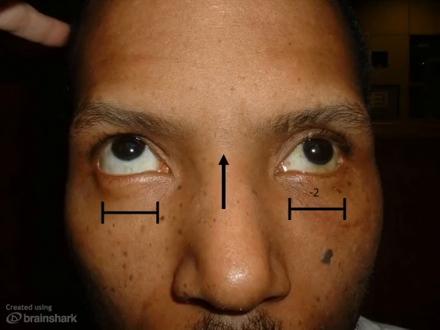This gentleman had a left floor fracture after trauma, and you'll notice that the right eye elevates normally and the left eye has some limitation to elevation. We'll call this a -2 for elevation of the left eye.